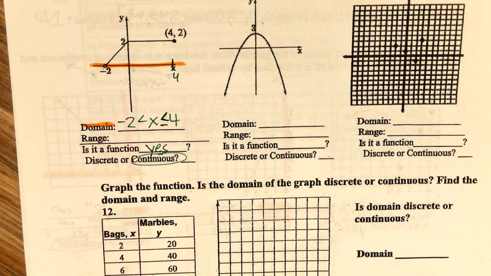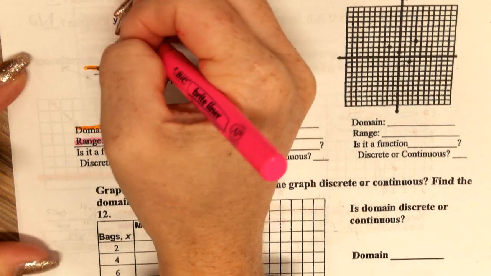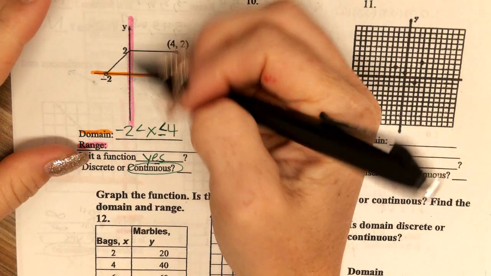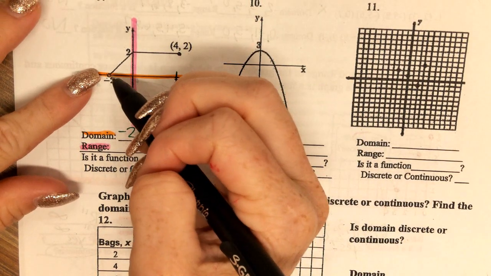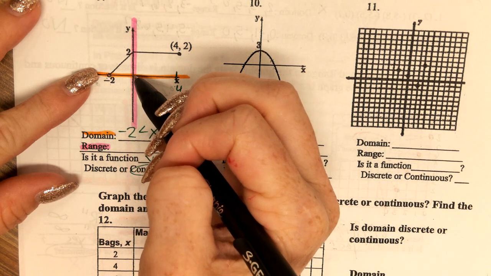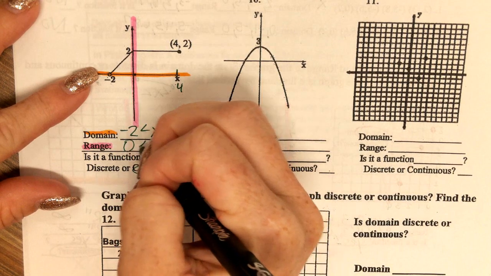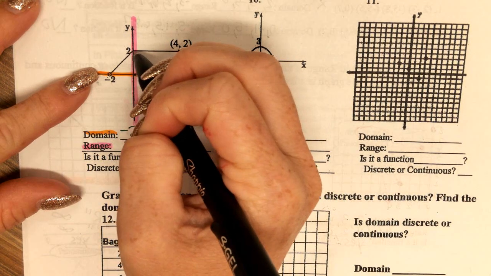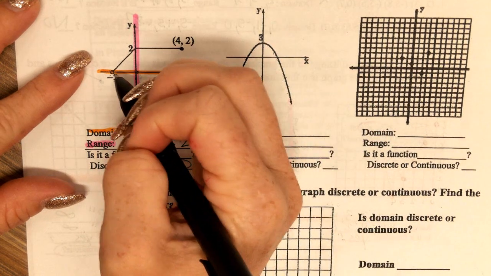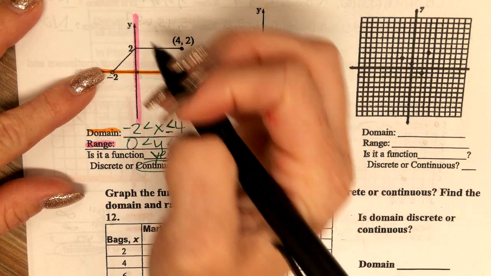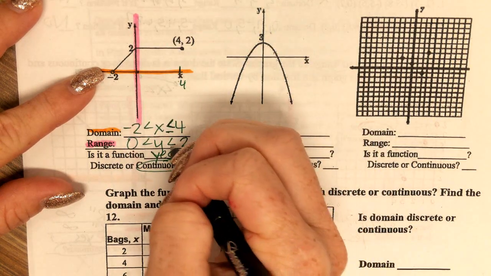Okay, for the range, I am only looking at the y-axis, the lowest to the highest. So move your pencil up and down. What's the lowest this graph goes? Right here, y'all agree? Where am I at on the y-axis? 0. Where is the highest on the y-axis? 2. Can it be 0? No, that is an open dot. Can it be 2? Yes.